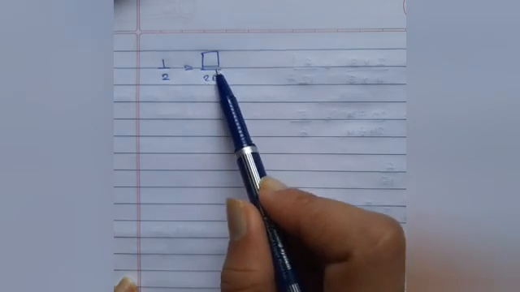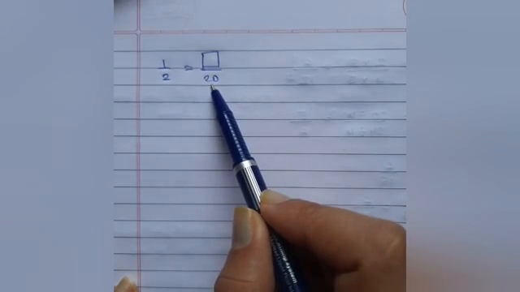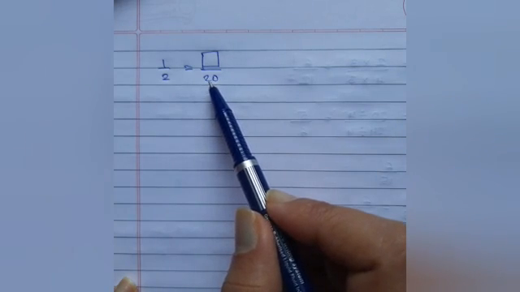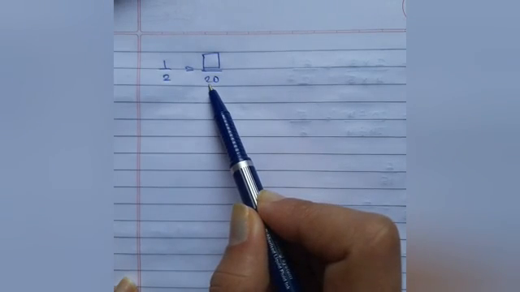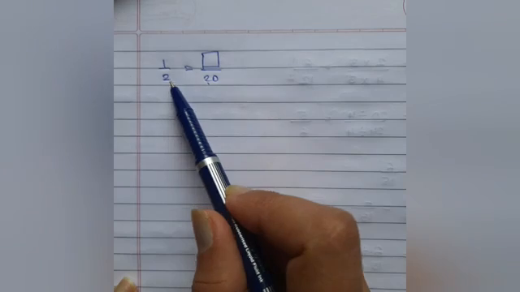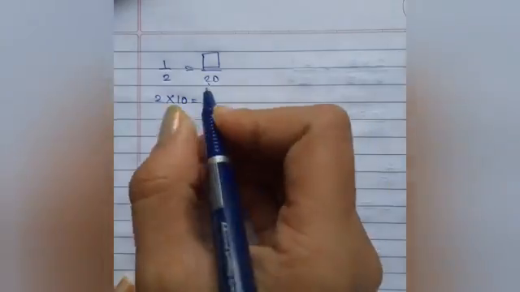In the next fraction, that is here, we already have the denominator. So since 20 is already given, we will find out in the table of 2 which number is multiplied to get 20. So if 2 is multiplied by 10, we get 20.